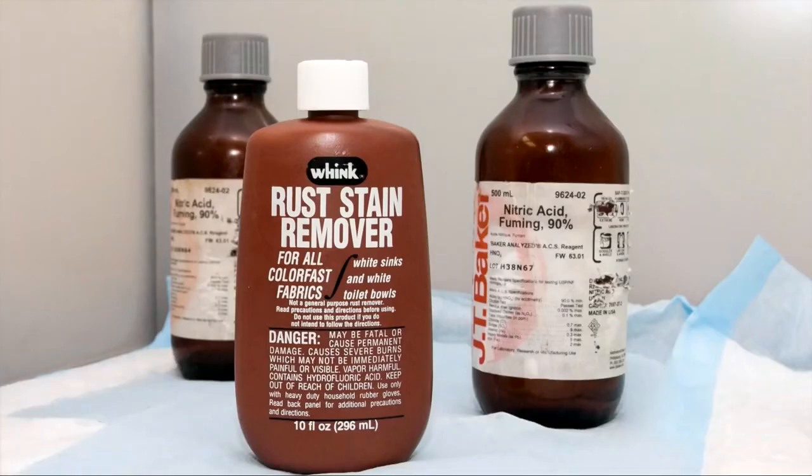To delayer the chip, I used hydrofluoric acid to perform a wet etch. I used the Wink Rust Stain Remover product. It's available in hardware stores all over the USA. It's a dilute HF solution that works really well for delayering ICs.